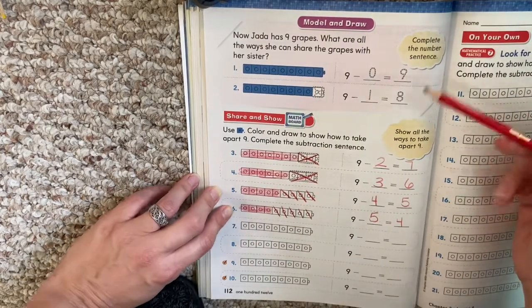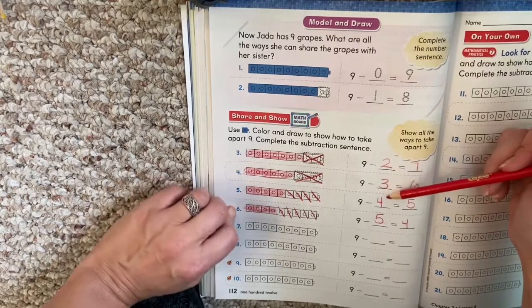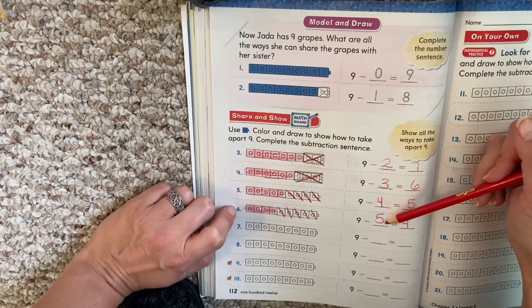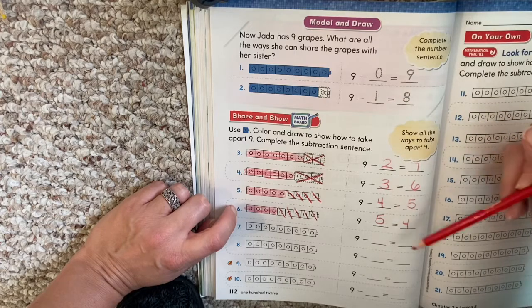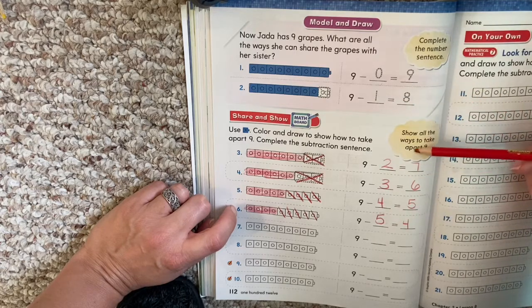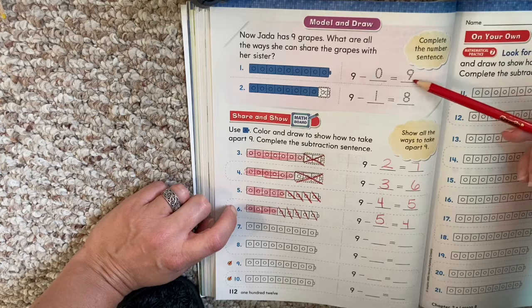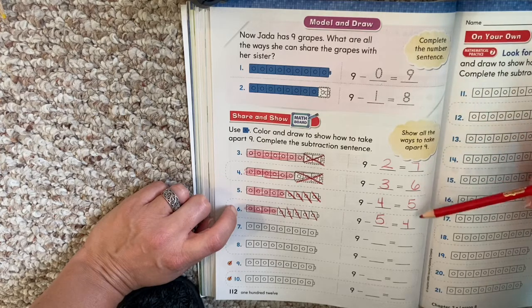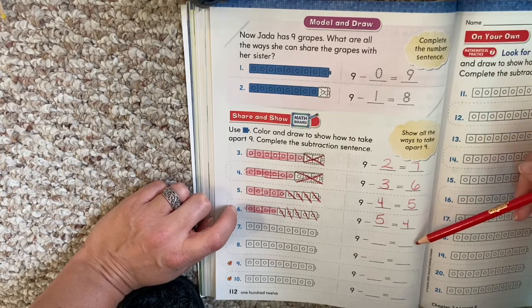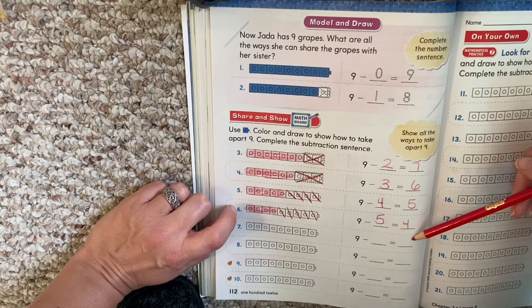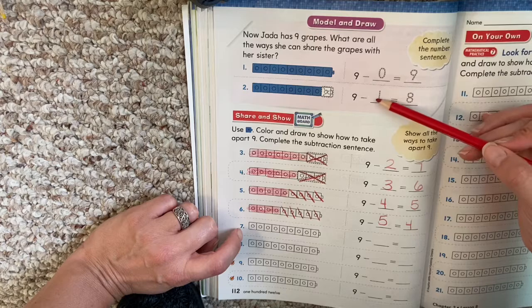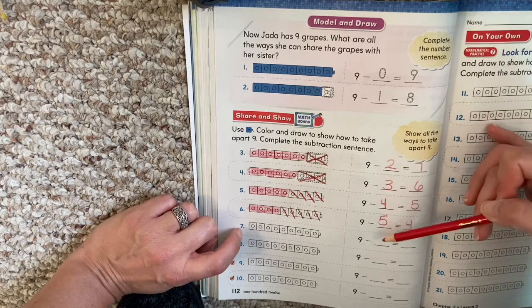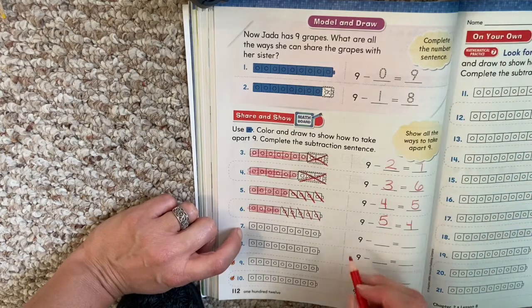Okay, take a look. Each time she's giving her more and more grapes, but as she gives away more, look at her number. Her number keeps getting smaller. First she had 9, 8, 7, 6, 5, 4. Her number keeps going down as she gives them away, doesn't it? All right, let's do another one together. Minus 0, 1, 2, 3, 4, 5. How many is she going to take away now?